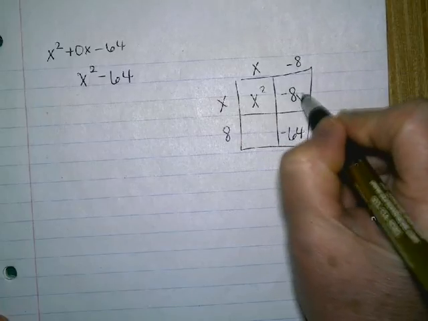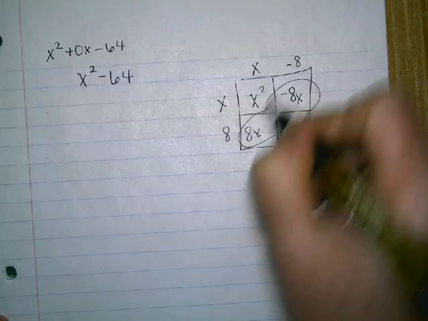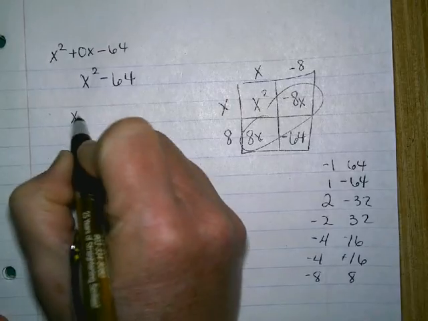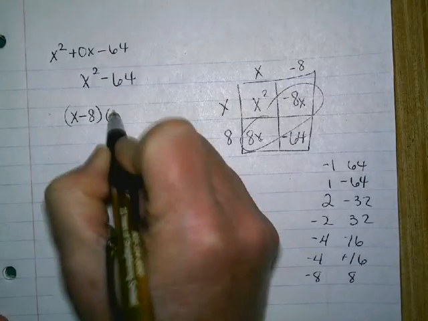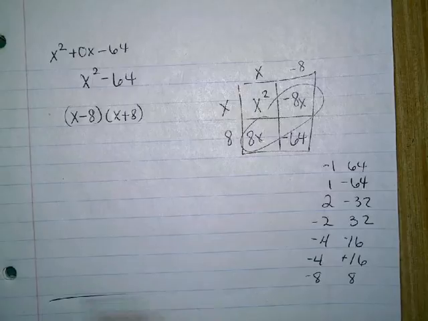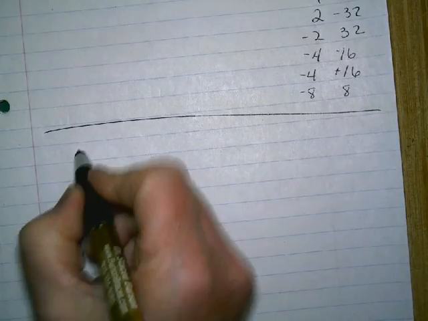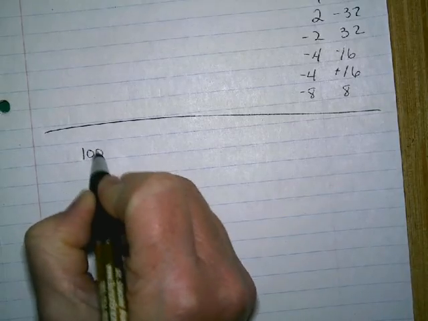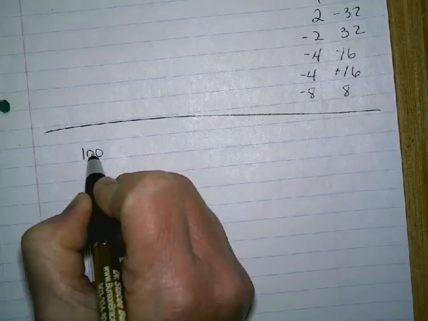So there you go. Negative 8x and positive 8x. Does that give you 0 in the middle? So this says x minus 8 times x plus 8. These are not identical factors, and you cannot write x plus 8 squared or x minus 8 squared. You have to write it out all together. Okay, let's do another one. So would it be x minus 8 times x plus 8? Mhm.